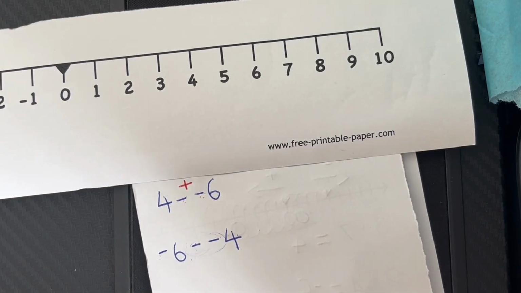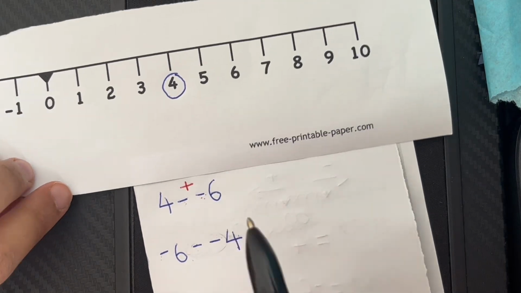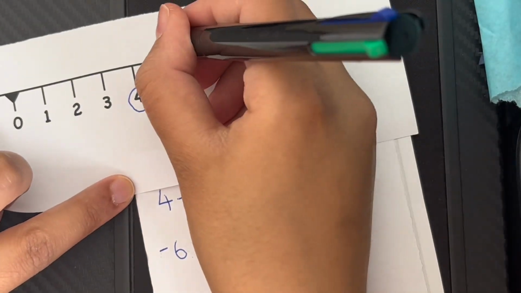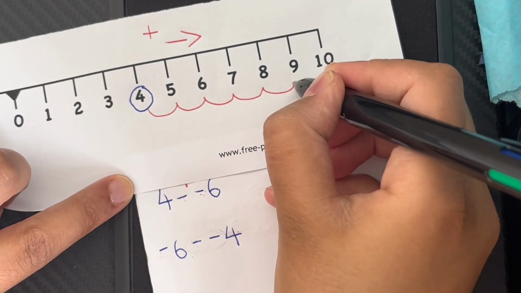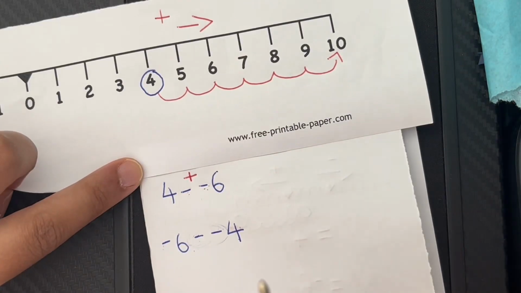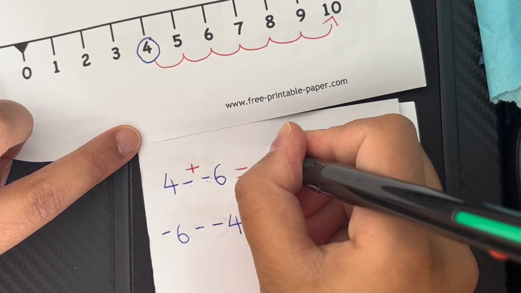So with my number line, I will start on my +4, and I've got to be adding 6. So I'm going to be going to the right again because I'm adding. So 1, 2, 3, 4, 5, and 6. So it lands us nicely on 10. That means the answer is 10.